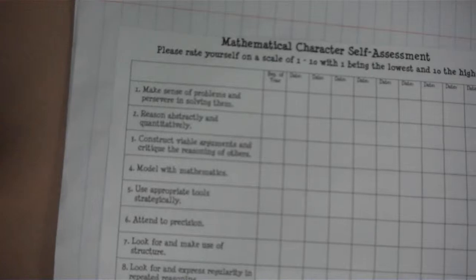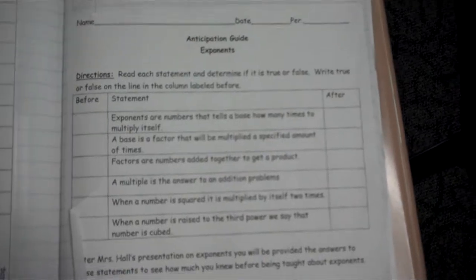The next page is where you have your mathematical character self-assessment rating sheet, where you rated yourself on these 8 skills from a 1 to 10 as to how you think you can solve or do those type of problems. So this is that page. It's not a page number. Page 1 actually is the anticipation guide that we did for exponents.